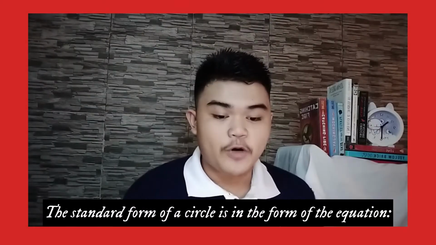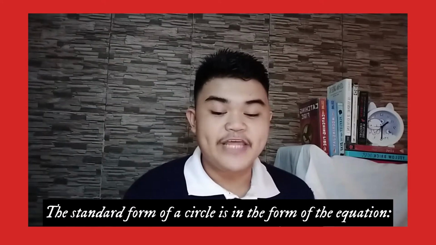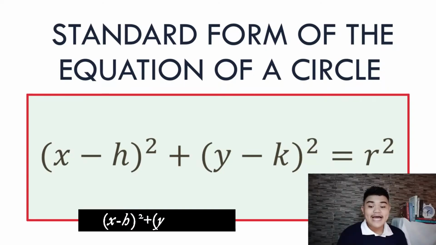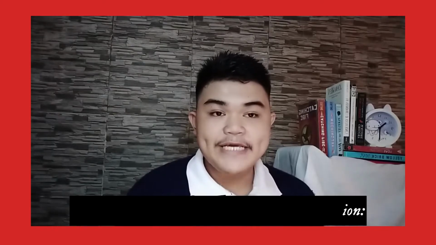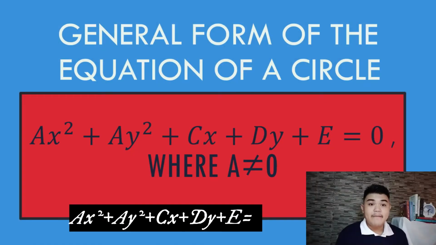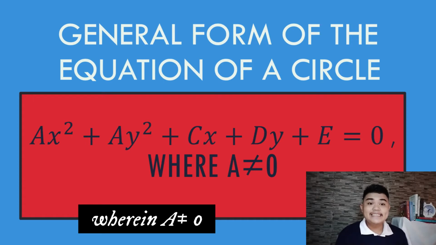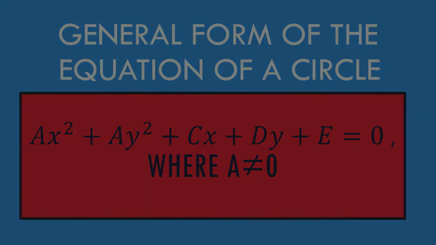The standard form of a circle is in the form of the equation (x - h)^2 + (y - k)^2 = r^2, while the general form of a circle has an equation ax^2 + ay^2 + cx + dy + e = 0, wherein a is not equal to 0.